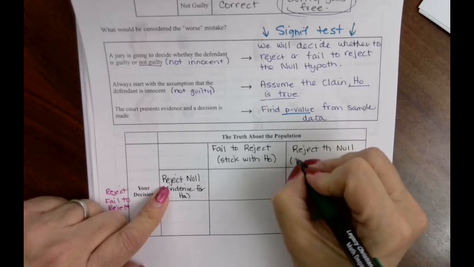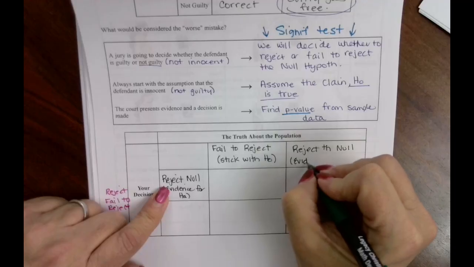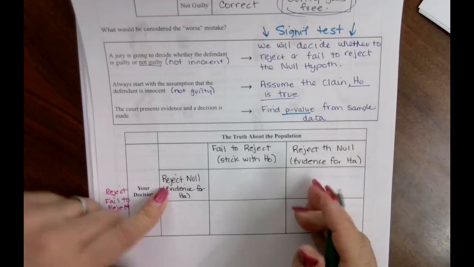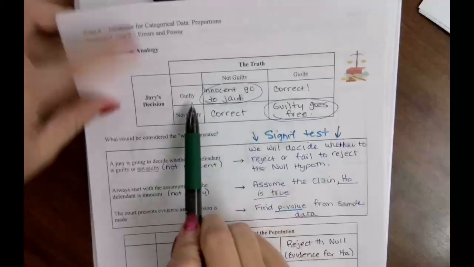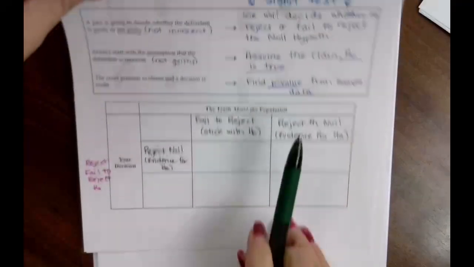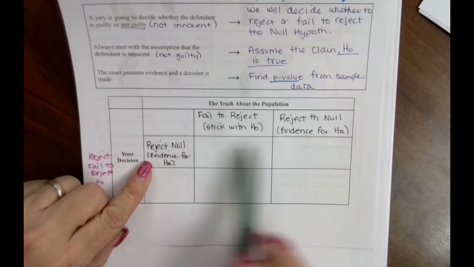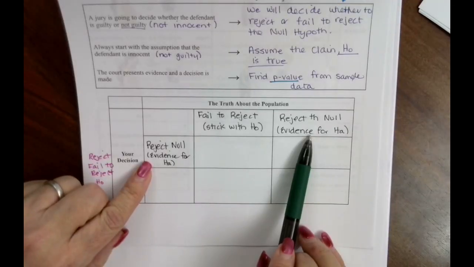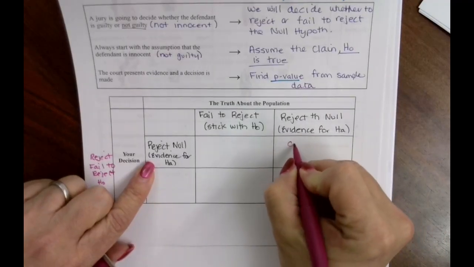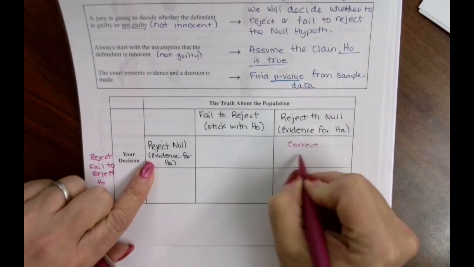Okay, so this means we have evidence for the alternative. So think about this up here. If they're guilty, they're guilty. If they're not guilty, they're not guilty. So if we reject the null, we're going to reject the null. Okay, so when this happens here, we have the correct decision.